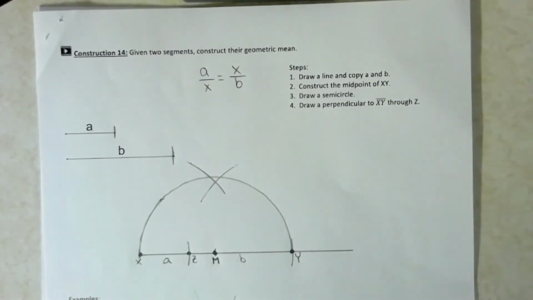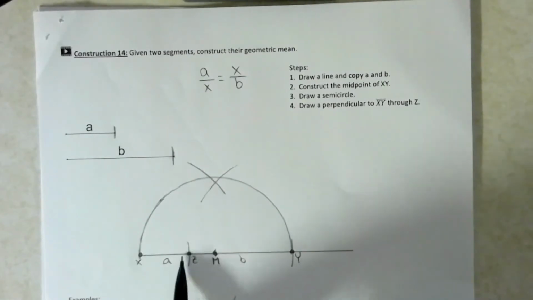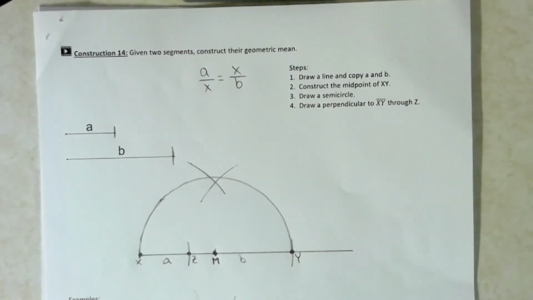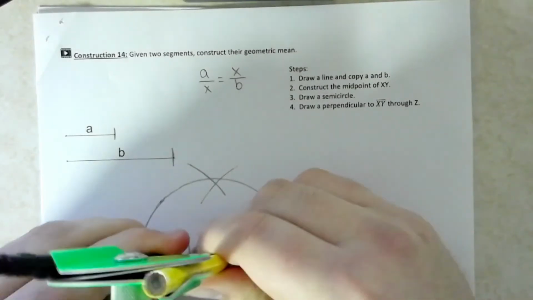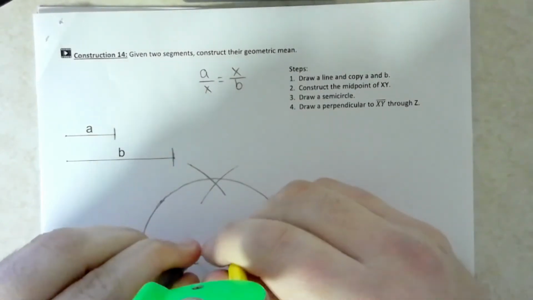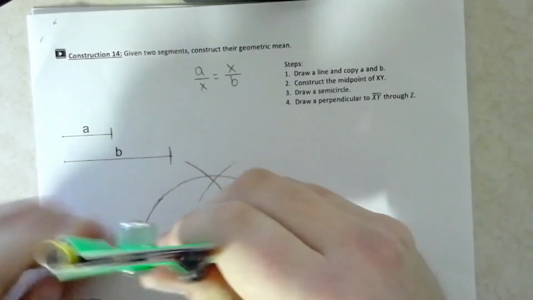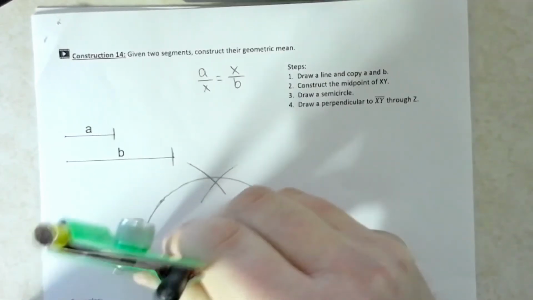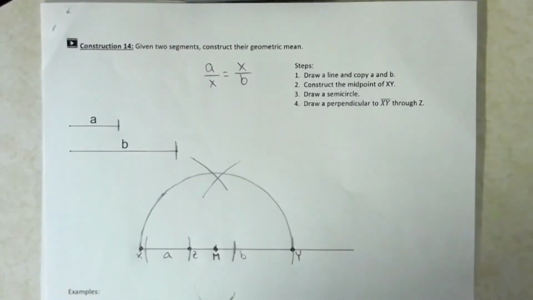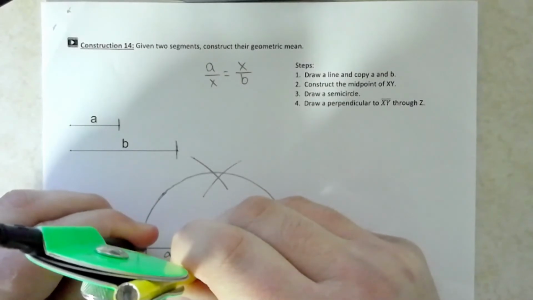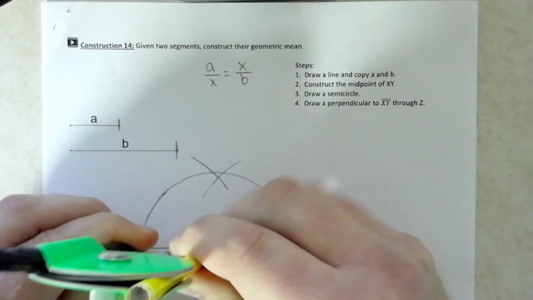So now the final piece is we are going to create a perpendicular line that passes through XY at the point Z. Once again, this refers to a previous construction that you learned about how to construct a perpendicular line at a given point. So we're going to set our compass here at Z. We are going to make our two little arcs as points of reference. And then from those arcs, we'll make our two above and two below.